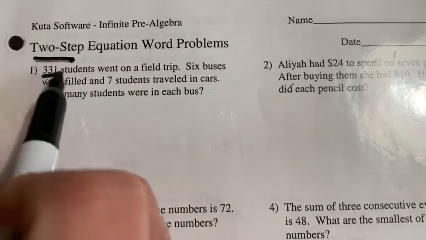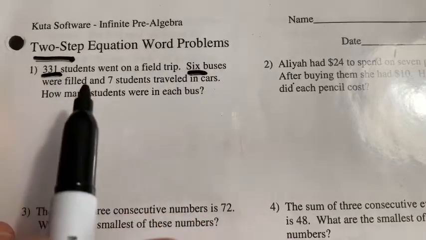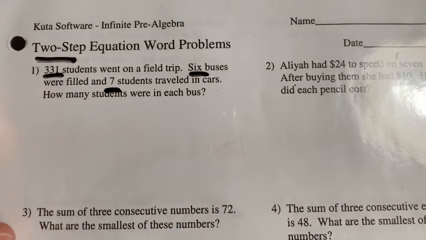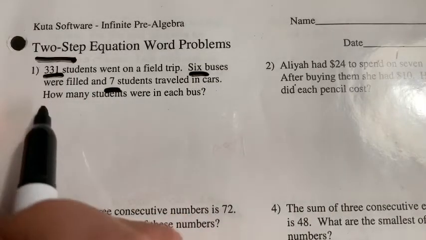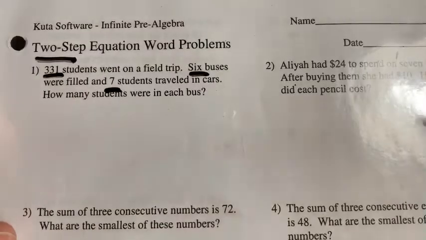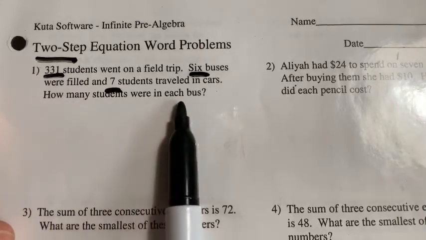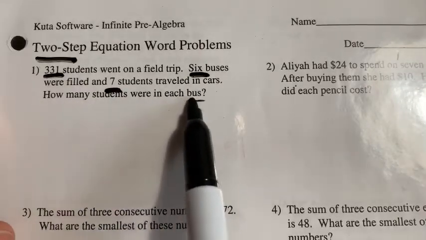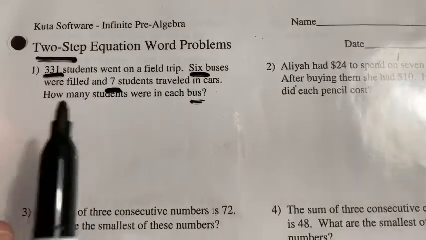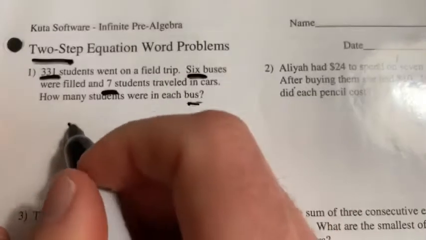I'm gonna just highlight some important stuff. 6 buses were filled to capacity and 7 students traveled in cars. Now, the question's really important for this too. How many students were in each bus? Now, when you're reading a word problem, whatever the clue, like in this case, the bus, that's telling us what we're looking for. And what we're looking for is going to be our x.